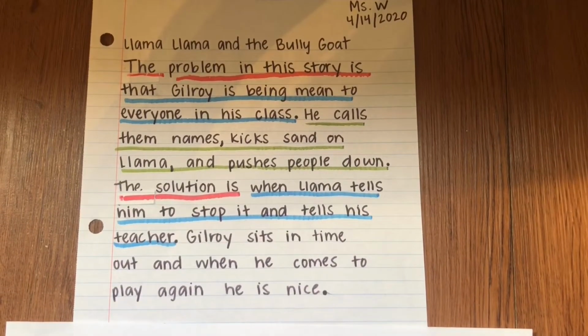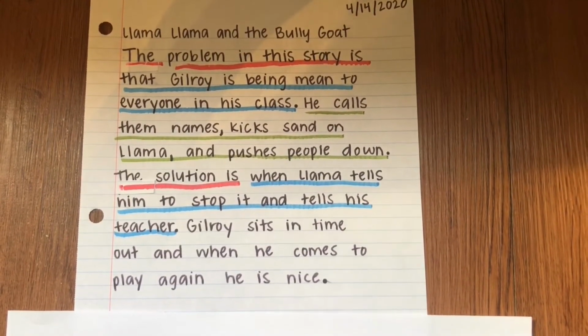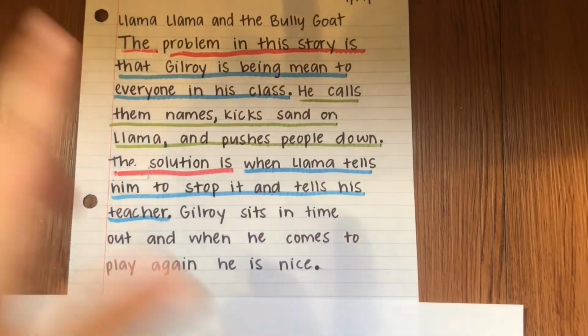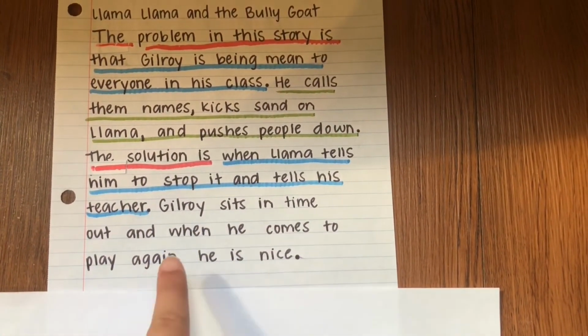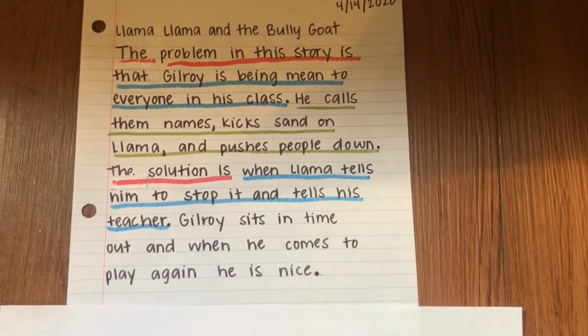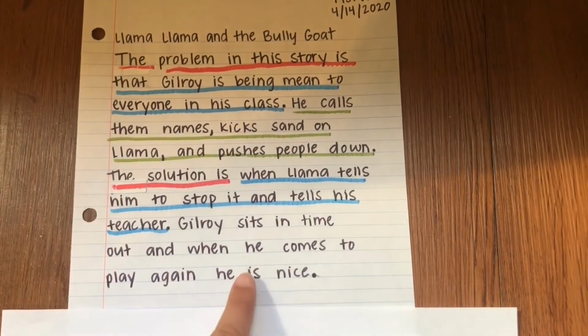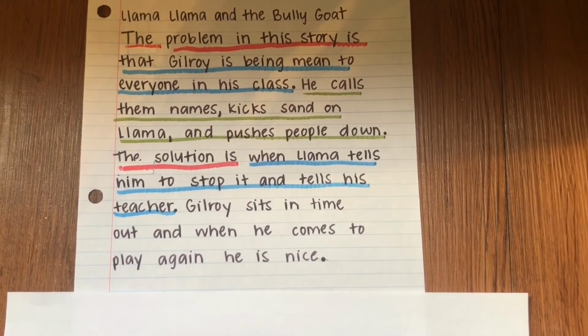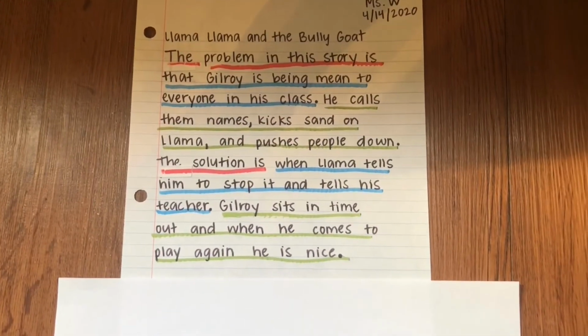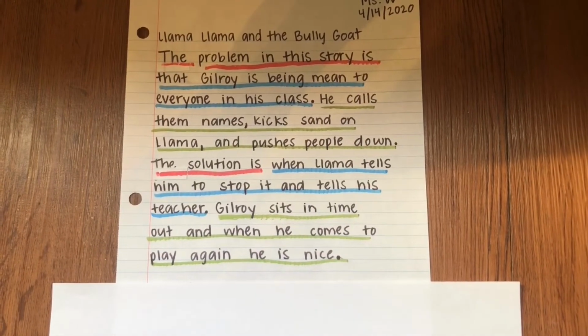Now, one other thing I need to make sure that I do is include a detail from the story. So that's going to be my last sentence here. Gilroy sits in timeout, and when he comes to play again, he is nice. Now, I've got all my parts of the story. I'm going to go ahead and underline my last example in green just to be sure I have all the different parts. Okay, so I have all the different parts of my answer.